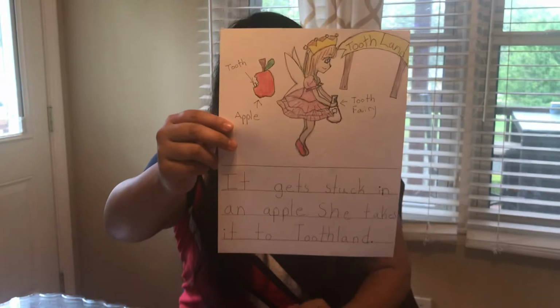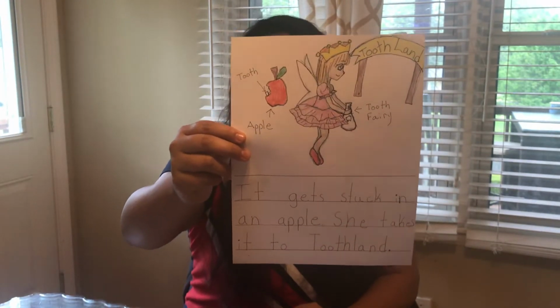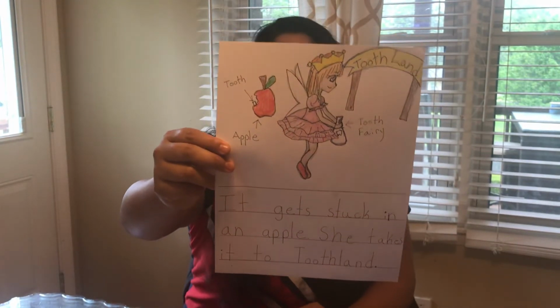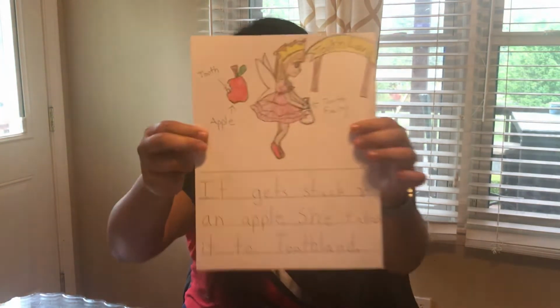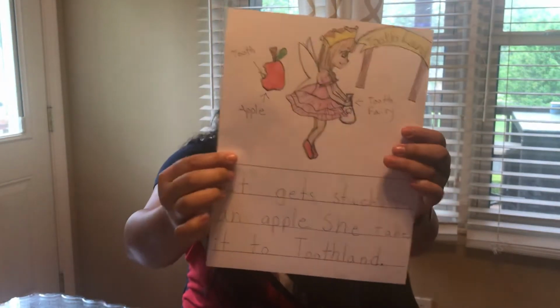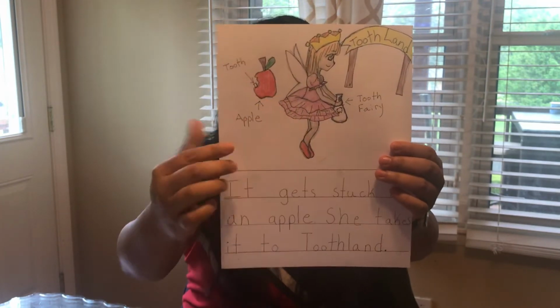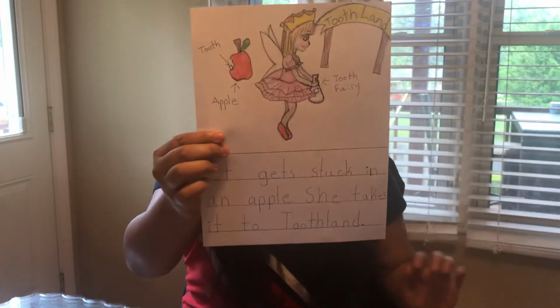So I drew the picture of the apple with the tooth in it and my tooth fairy taking it to Toothland. Remember, after we draw our picture, we want to go ahead and add our labels. So I labeled the tooth stuck in the apple. I labeled the apple and I labeled my tooth fairy.